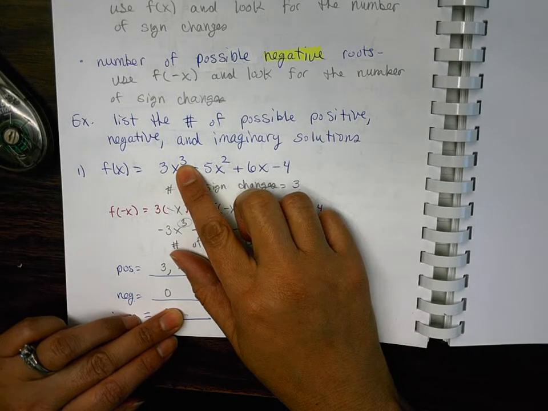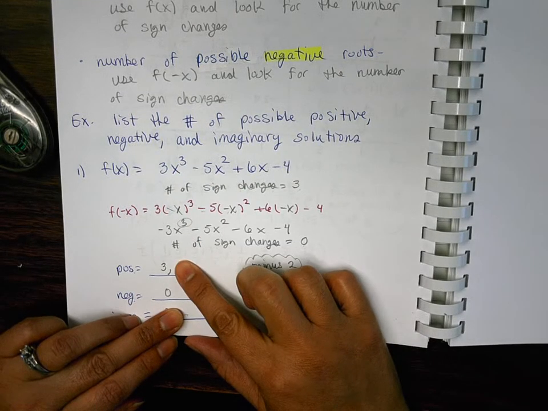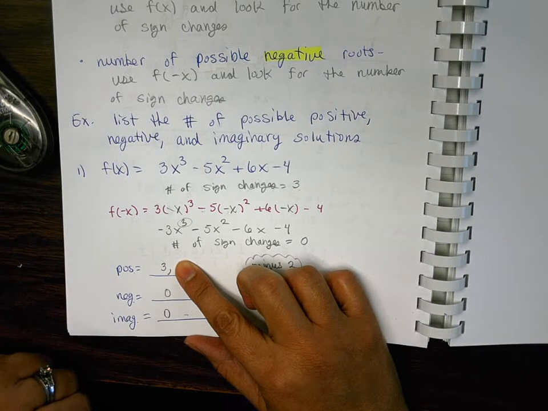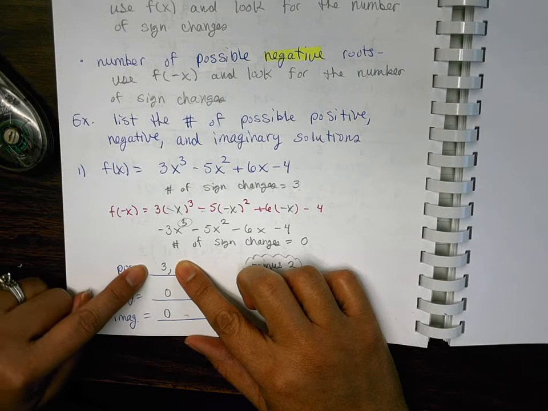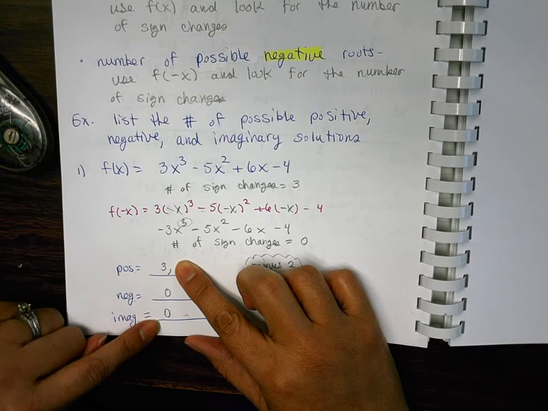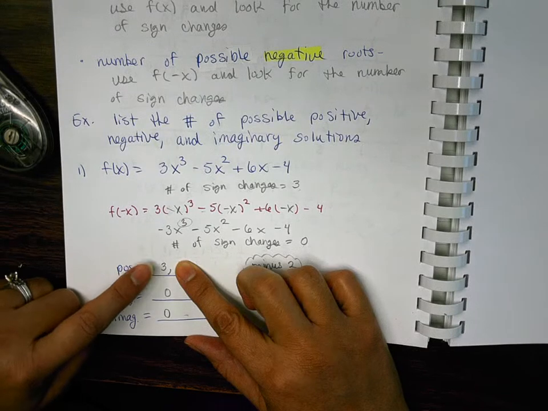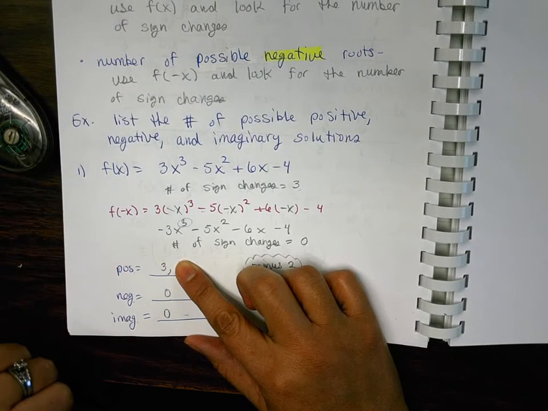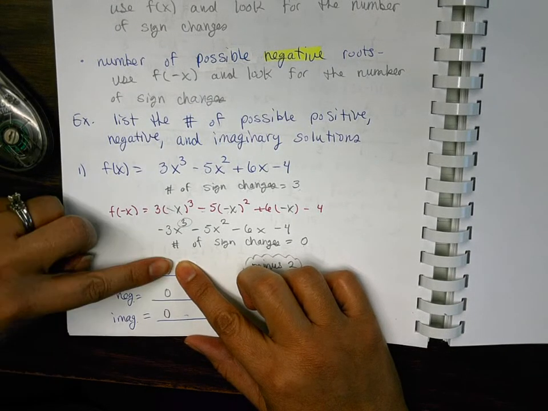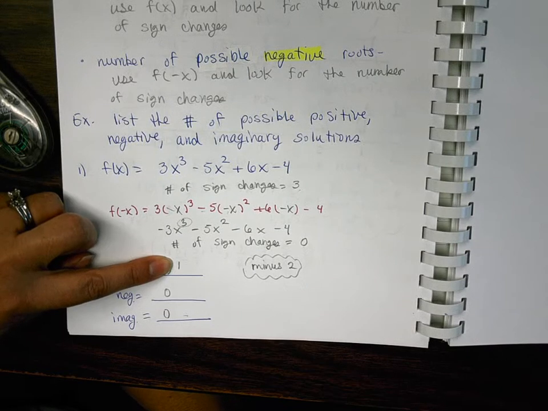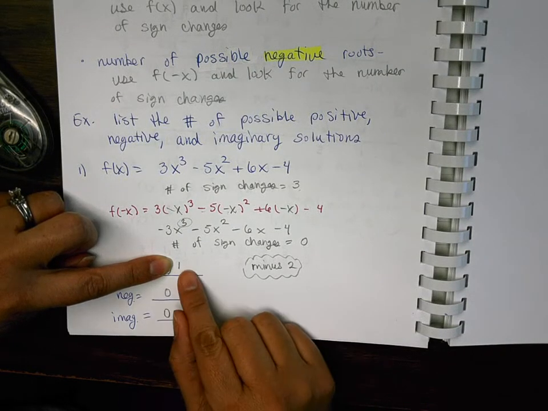Okay. I'm going to repeat it. The question I asked is, we know we can only have 3 solutions because the degree is 3. If all 3 of them are positive and none are negative, how many could be imaginary? 0. Does that make sense? All are positive, none are negative. I can't have any that are imaginary because I can't have more than 3, and all 3 of them are positive. Do you see that?